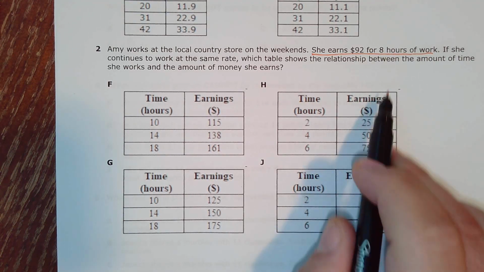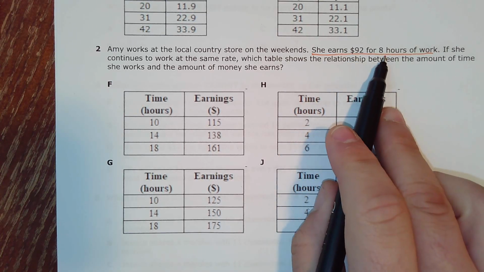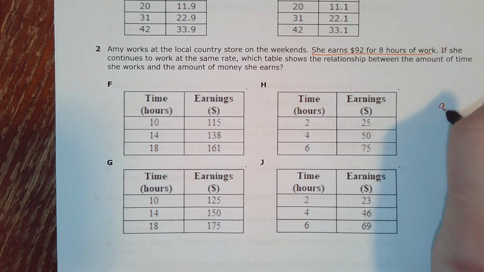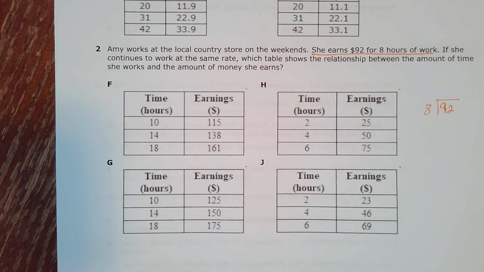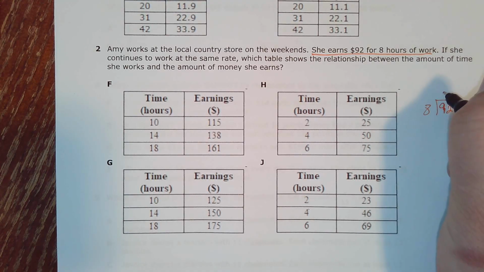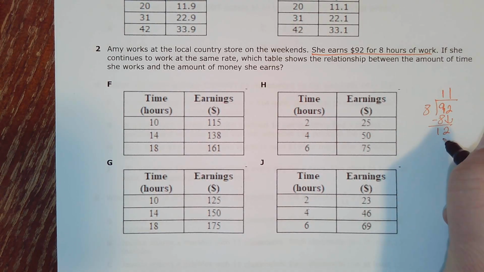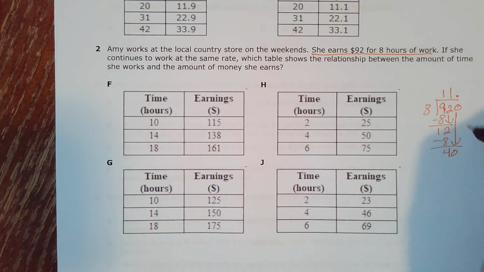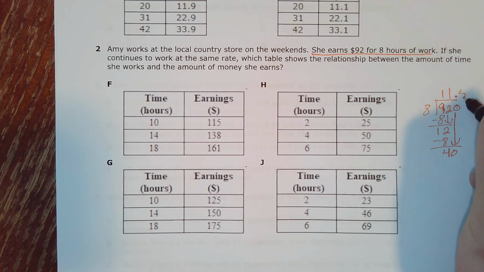What I can do is that if she makes this amount of money for her 8 hours of work, then I can just divide 92 by 8 to figure out how much money she is actually making per hour, so that I can see which one of these tables identify that relationship. So I know 8 goes into 9 once. Bring down the 2. Difference between 12 and 8 is going to be 4. 8 cannot fit into 4, so we add a decimal and a 0, and we bring that 0 down. 8 can fit inside of 40 5 times.